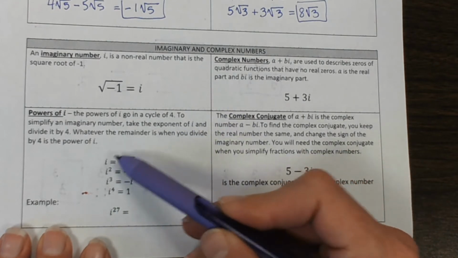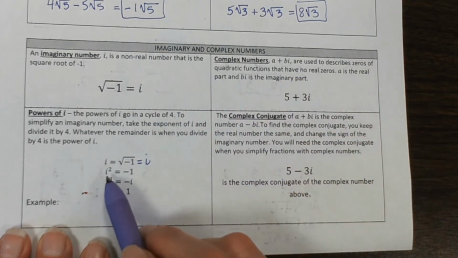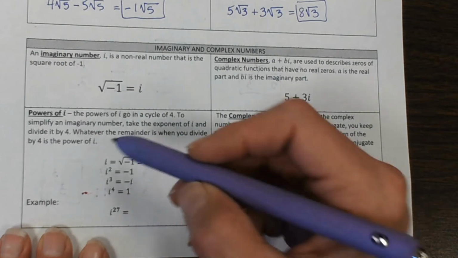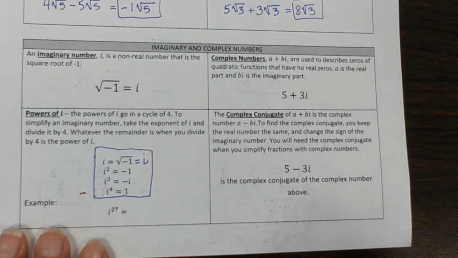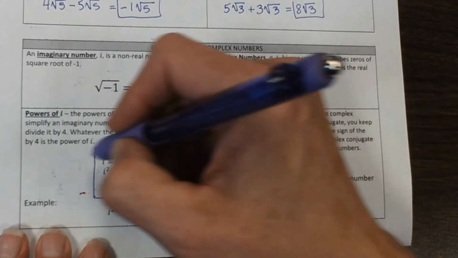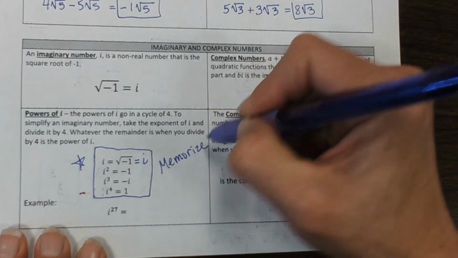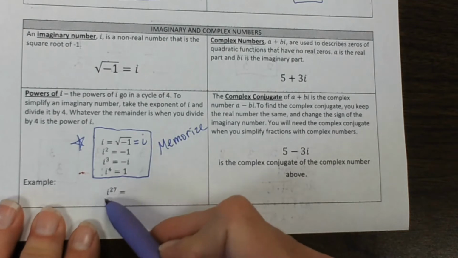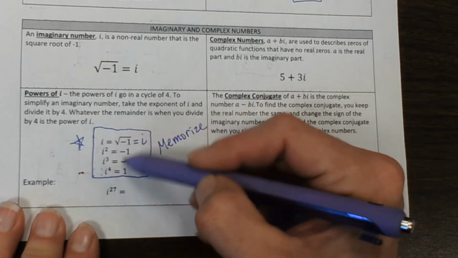So I have i is the square root of -1, which we usually just call i. Then i squared is -1. i to the third is -i. And i to the fourth is 1. These 4 terms you really need to have memorized, so I put a little star by this to remind yourself you need to memorize these. All right, now let's look at an example of what we would do. We have i to the 27. So i to the 27 is some kind of power, it's one of these.